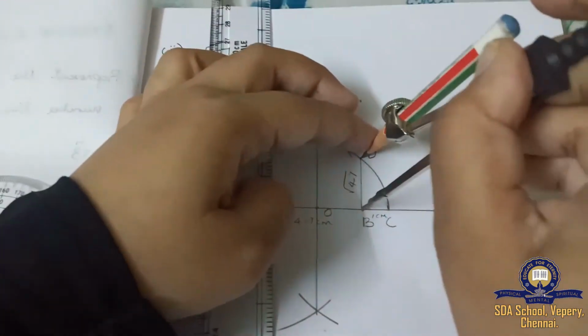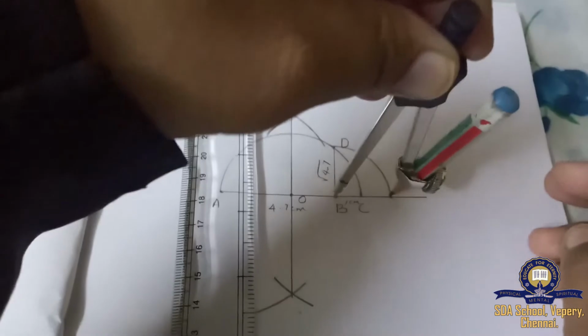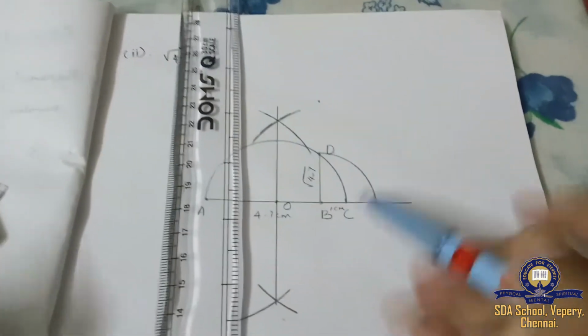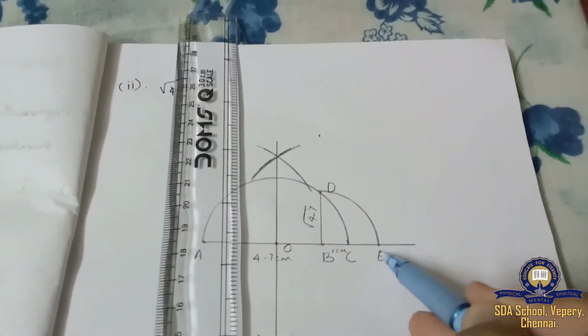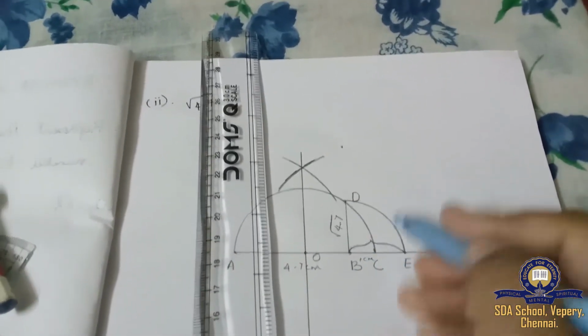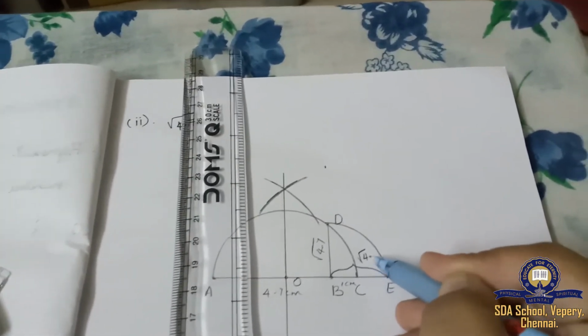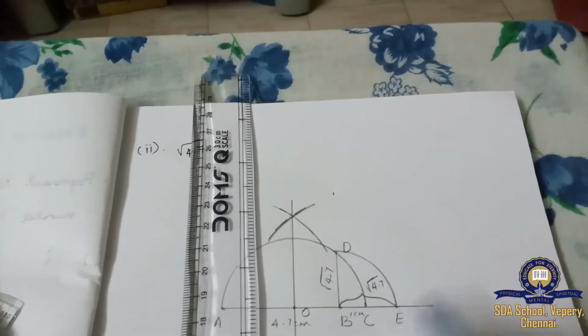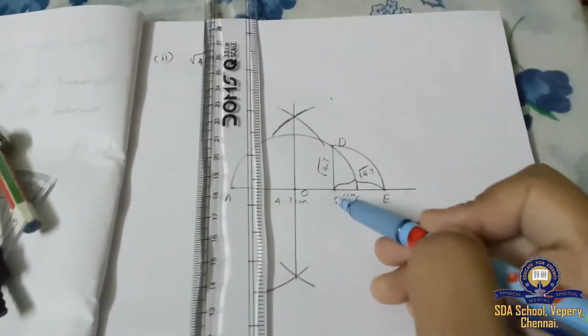Done. Measure BD, now cut an arc. Now mark this point as E. Now till here it is what? Root 4.7 on the x-axis. This was on the y-axis, and this was on the x-axis.